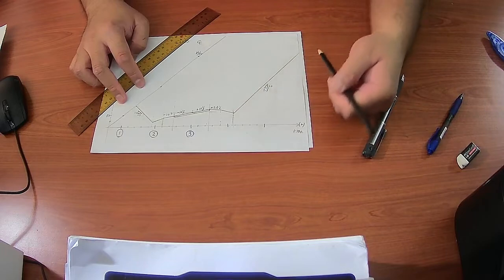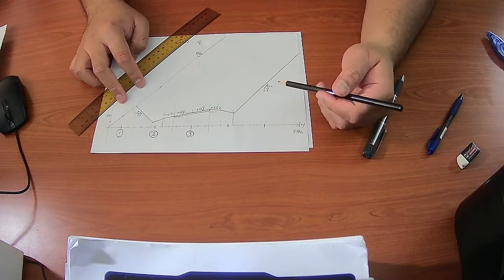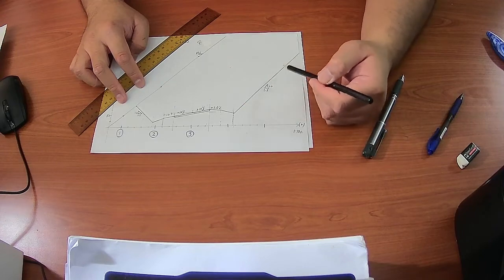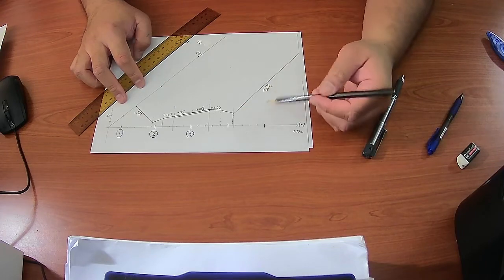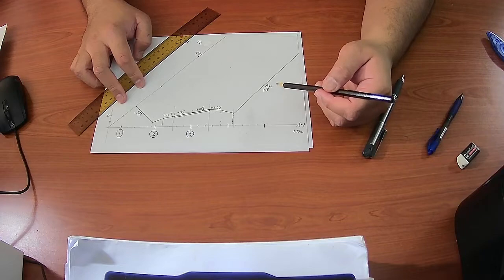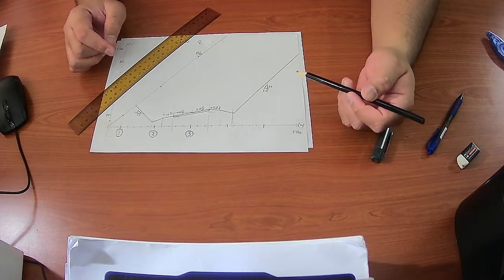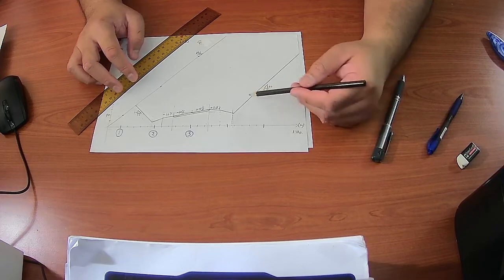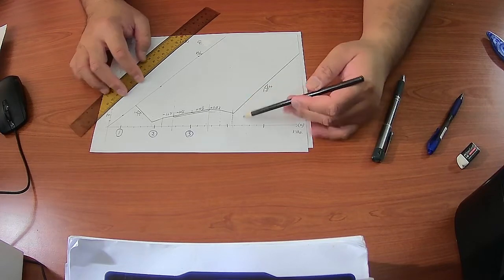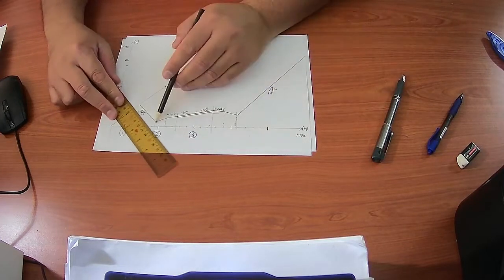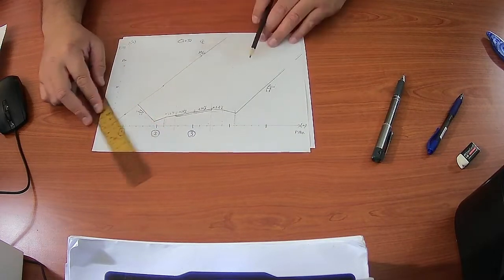Next is the slope. Okay, we are not going to cover slope stability analysis or the slope design. So you just construct a gradient of 1.5 to 1. 1.5 meters horizontal and 1 meter vertical. Okay, you just construct straight line here and straight line here.